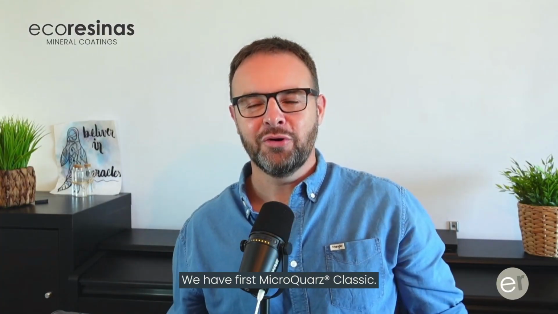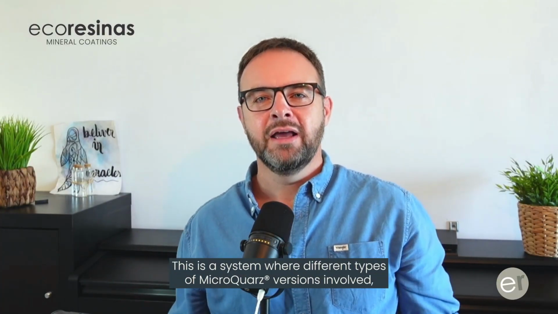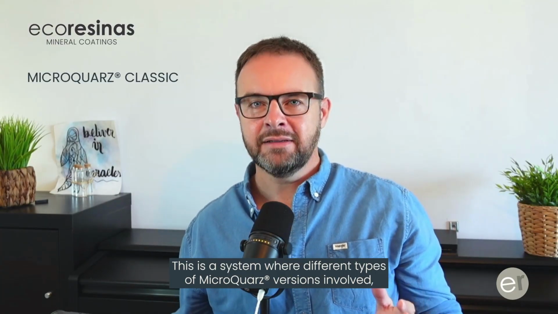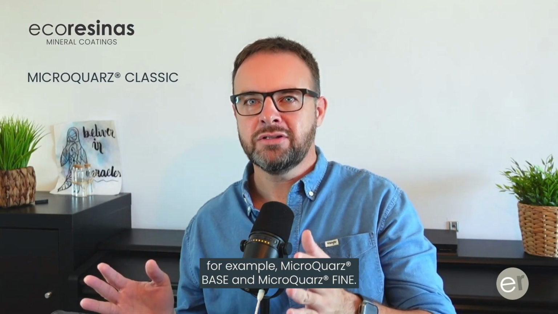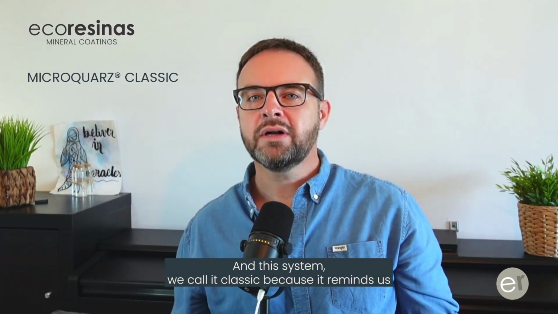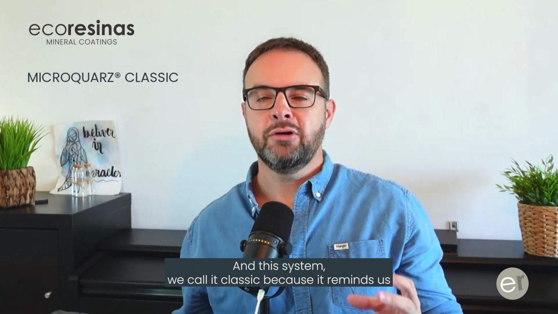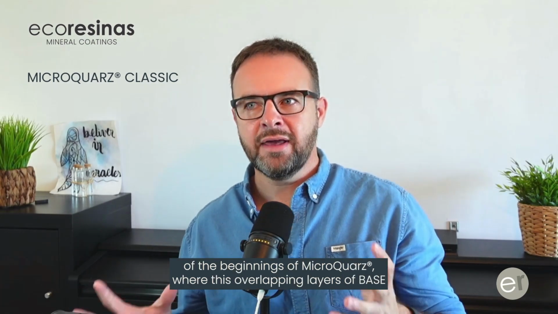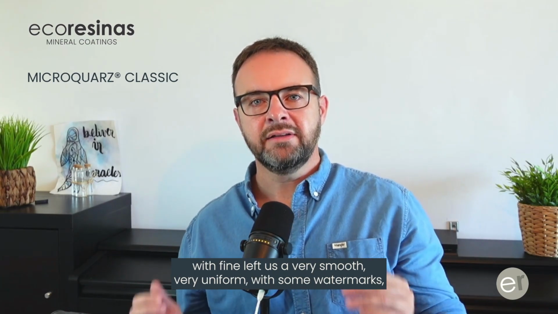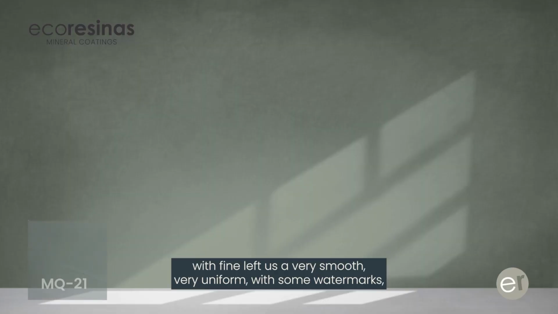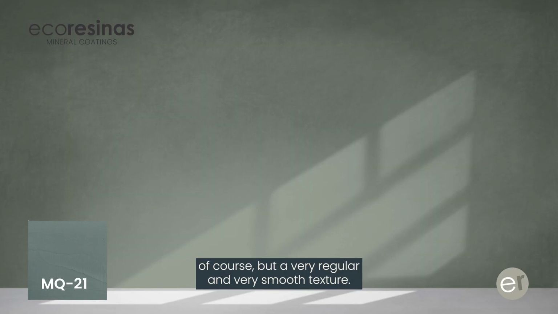We have first Microquartz Classic. This is a system where different microquartz versions are involved, for example Microquartz Base and Microquartz Fine, and we call it Classic because it reminds us of the beginnings of microcement, where these overlapping layers of base with fine left us a very smooth, very uniform texture, with some watermarks of course, but very regular.